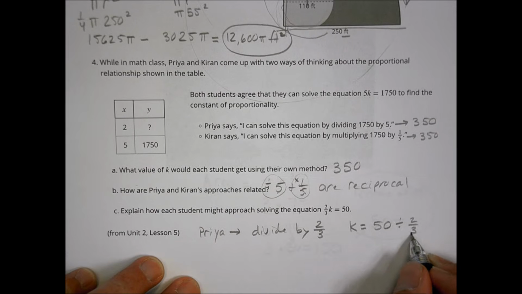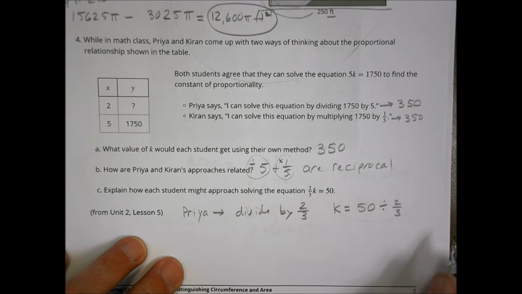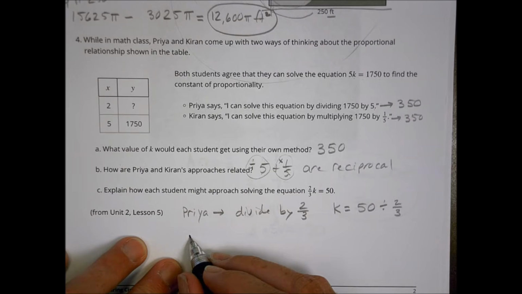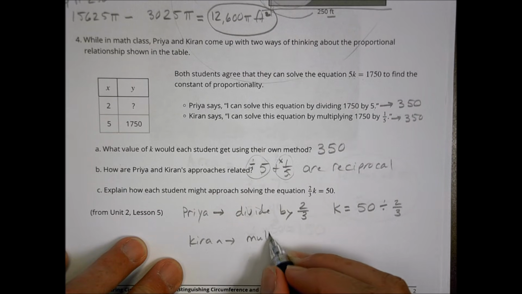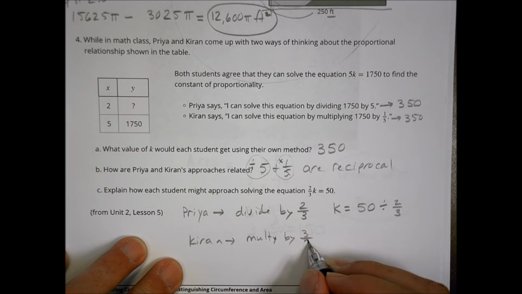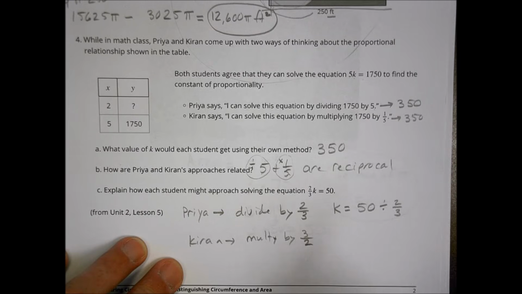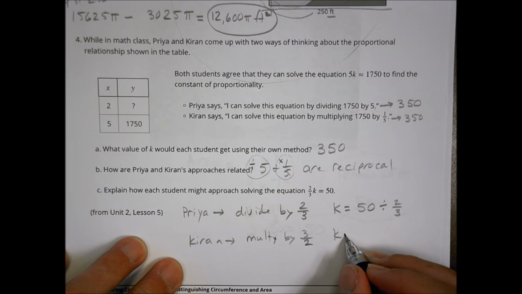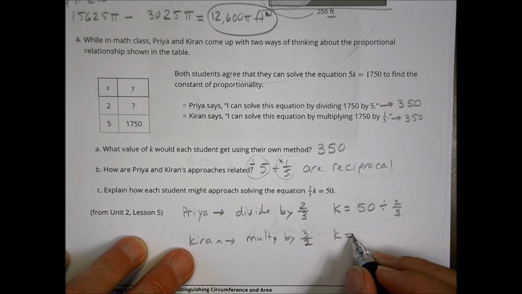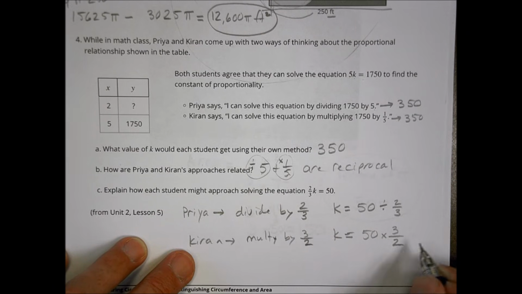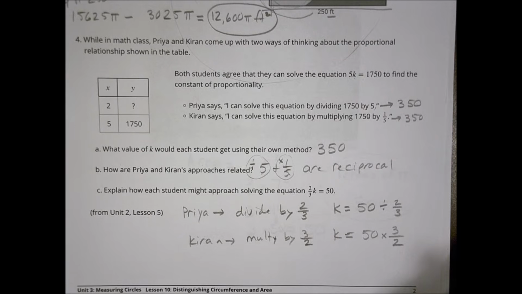That's probably how they would set it up. For Kieran, they would probably multiply by 3/2. So the k value would be equal to 50 times 3/2. And that's probably how they would go about solving it based upon what they like to do.